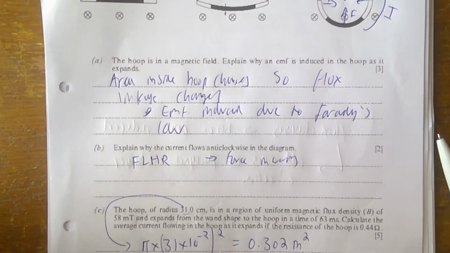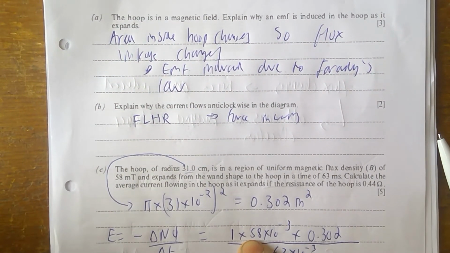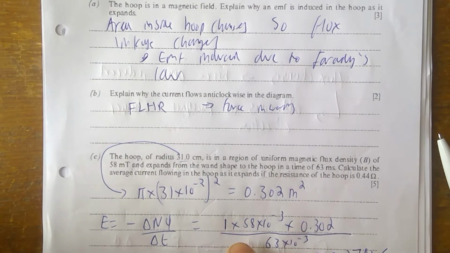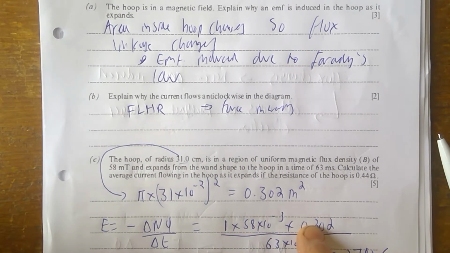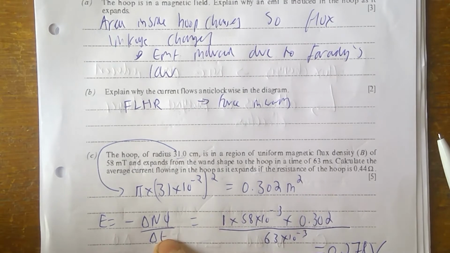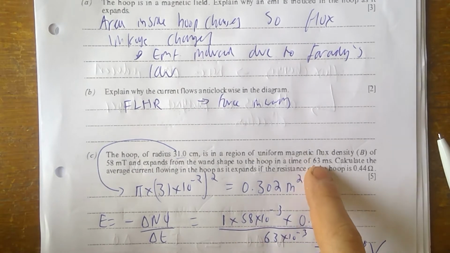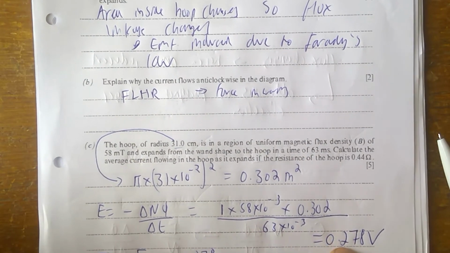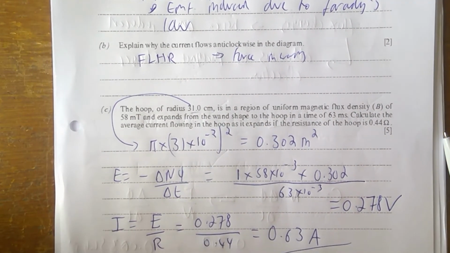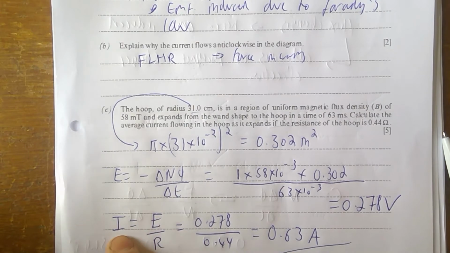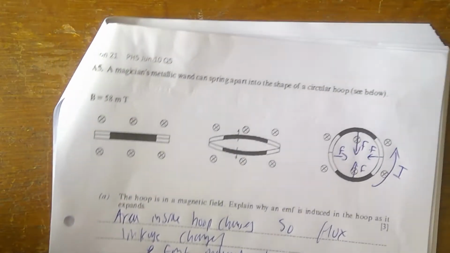That is the flux density times the area. NBA. Again, I don't need to worry about the cos theta in this one. Change in time, 63 milliseconds. Put that lot in, 0.278 volts. The EMF over the resistance would tell you the current, 0.63 amps. Bish bash bosh.